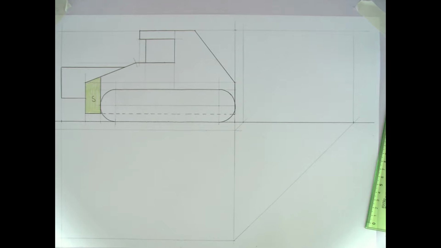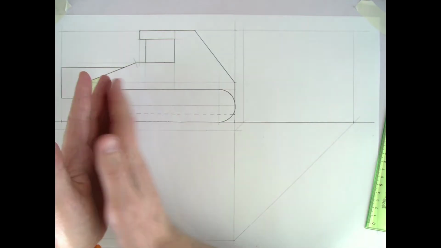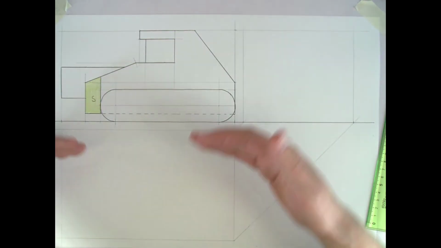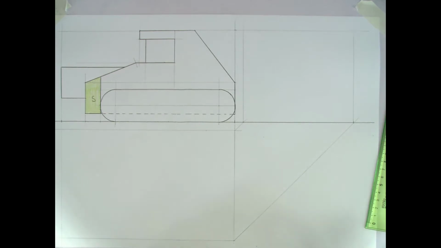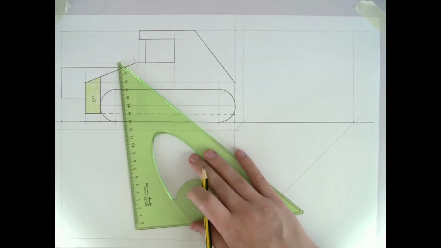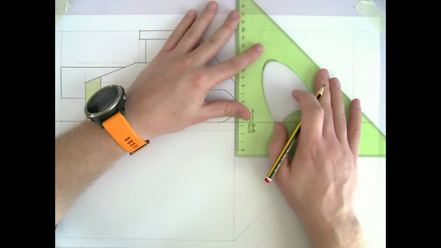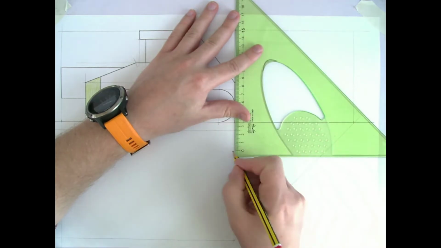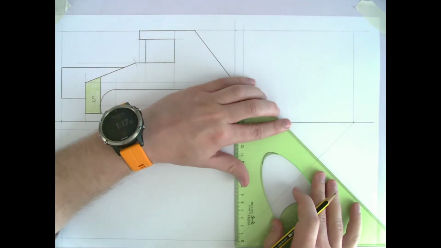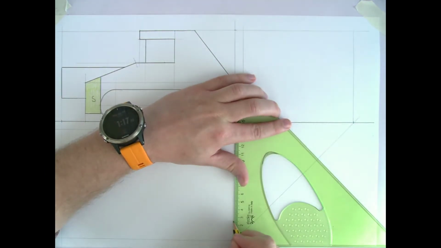The next part now we're going to look at is drawing the plan. So our plan is going to be directly below it, and a lot of our distances, our lengths, we can just project straight down, and the widths we'll need to look at our question for. So I'm going to start by drawing the tracks and finding the position for the body. So the tracks are 25 millimeters wide. So 25 here, and 25 in on this side.